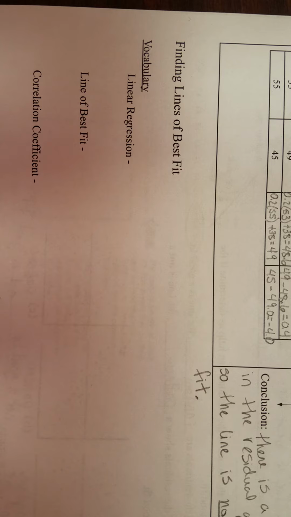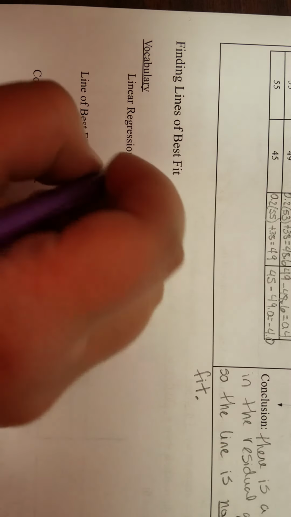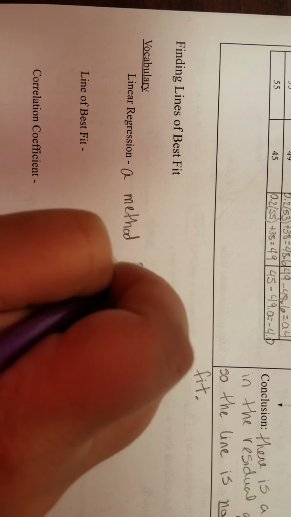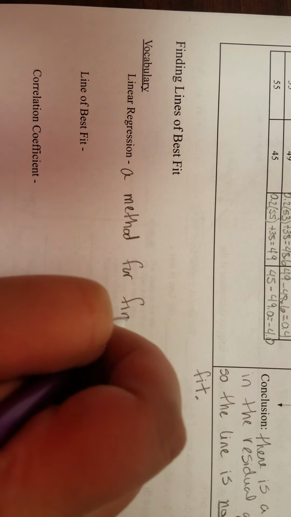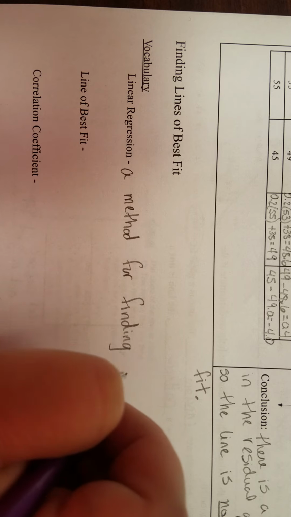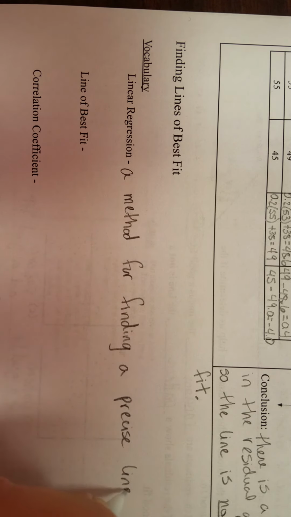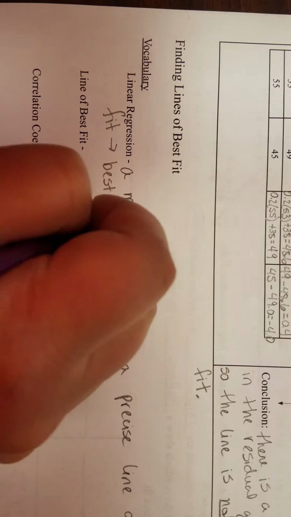So linear regression is a method for finding a precise line of fit. In fact, it's going to be the line of best fit.